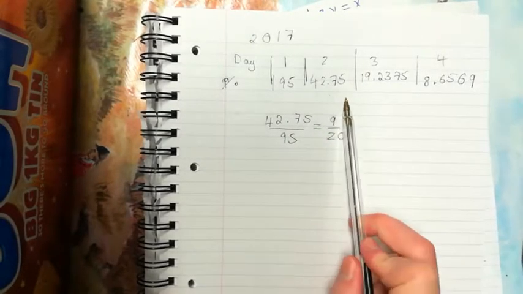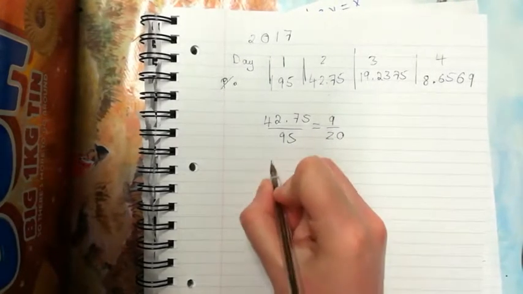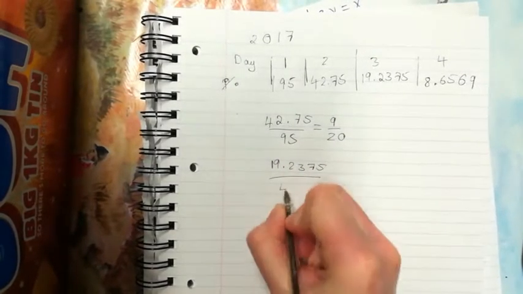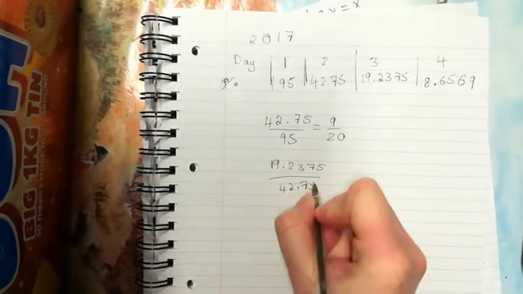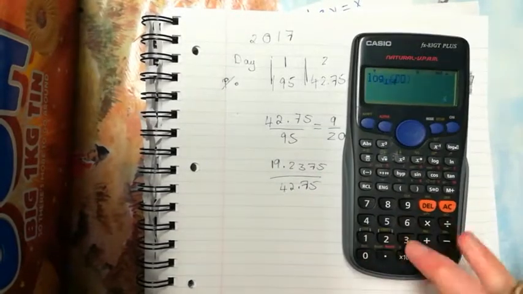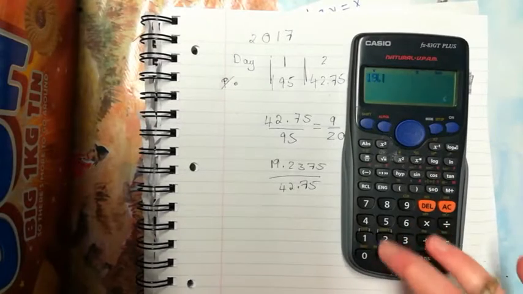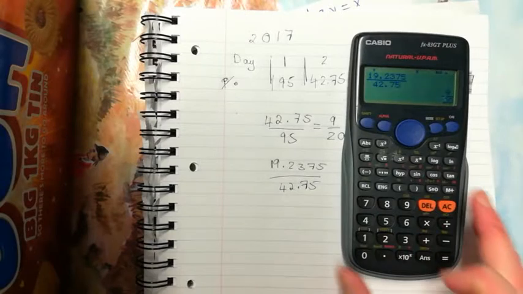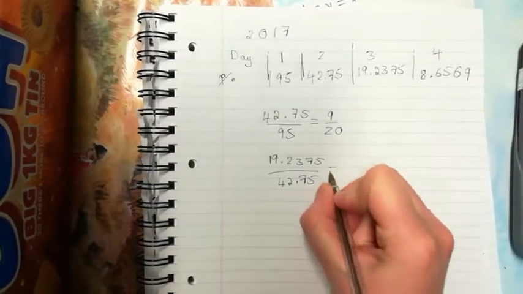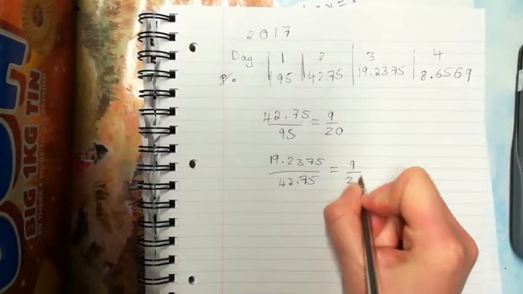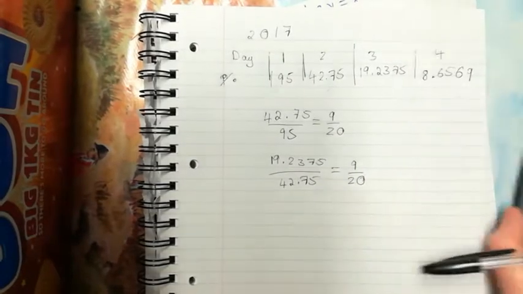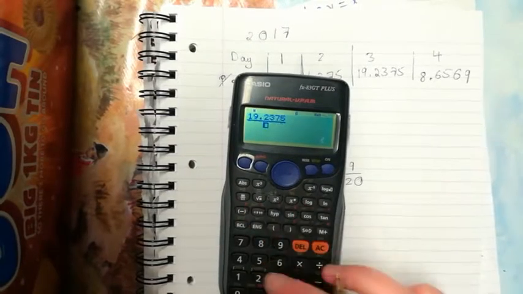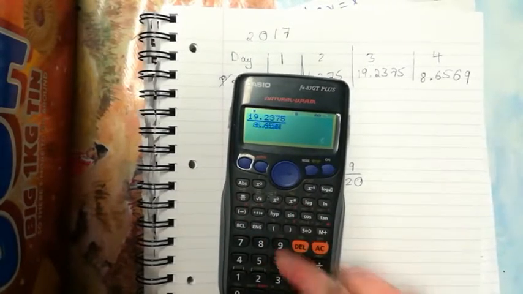Now I'm going to look at term 2 and term 3 and see what I get. So I'll get 19.2375 over 42.75. I'm going to plug that into my calculator, and I get 9 over 20 again. So it seems that we have the same ratio. So then it's 19.2375 over 8.6569.